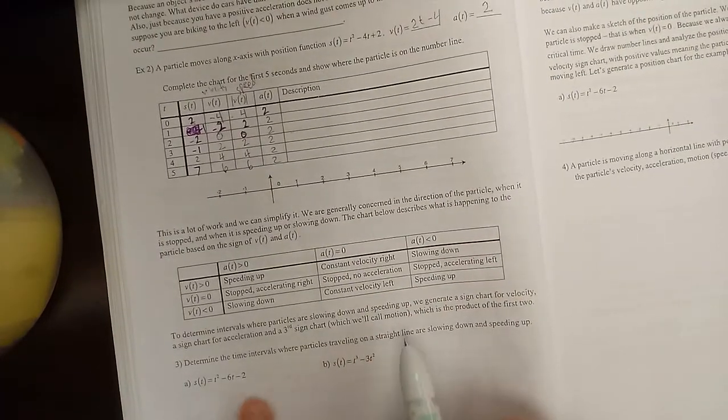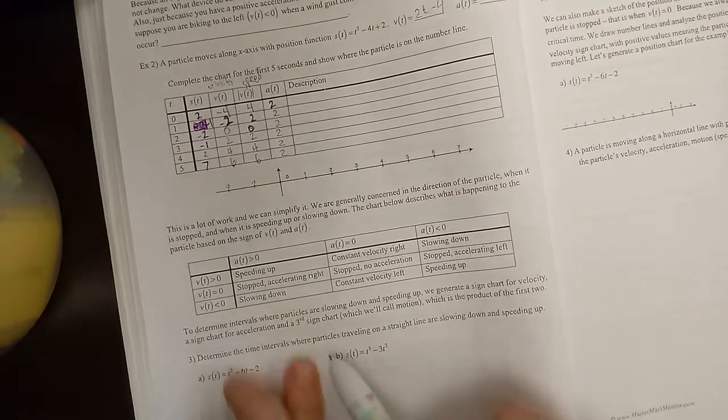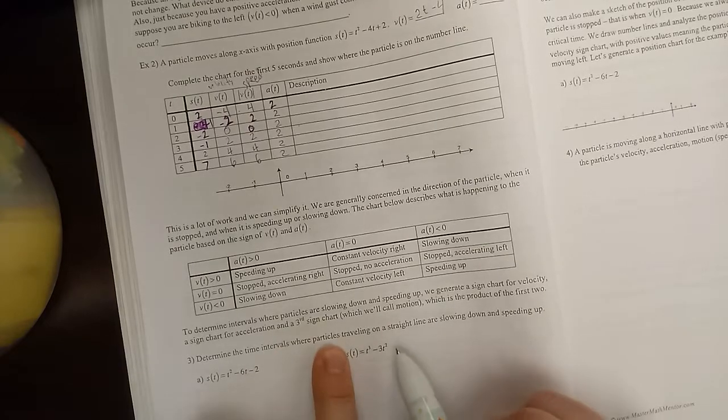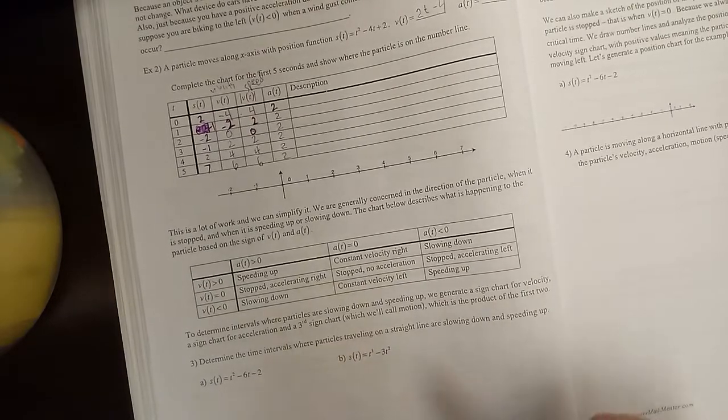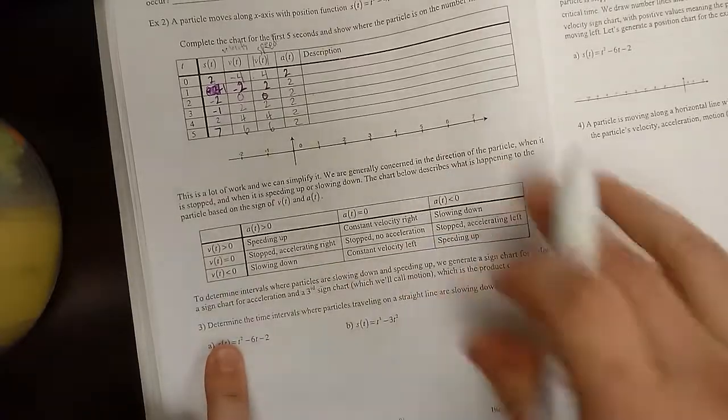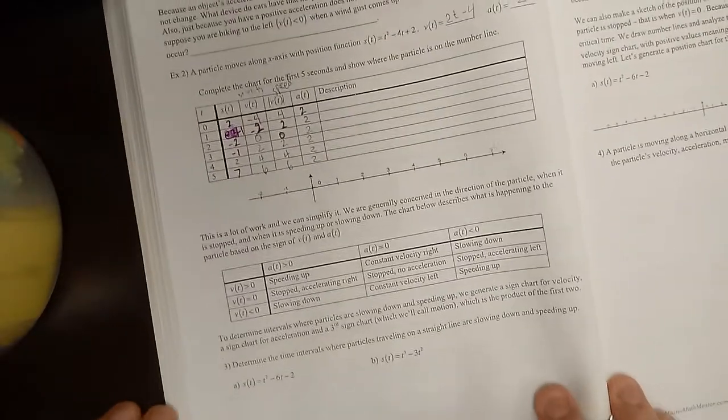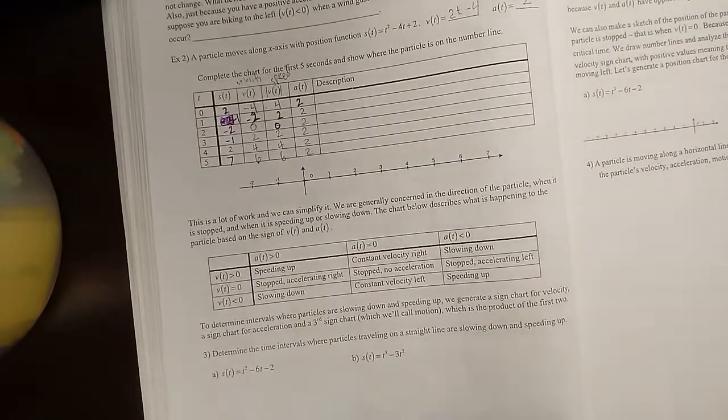So if we move on, it says determine the time intervals where the particles traveling on a straight line are slowing down and speeding up. So let's look at this first one.